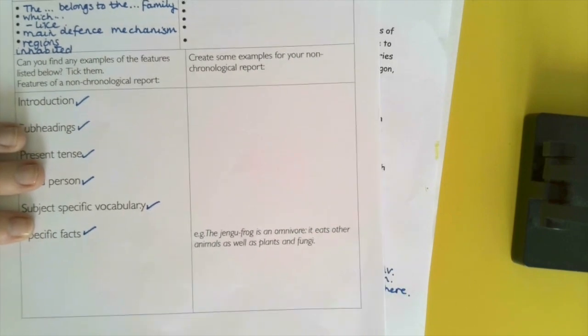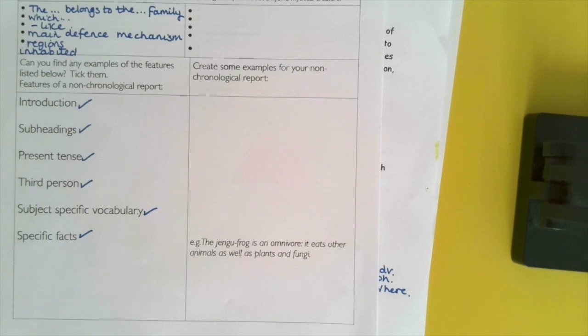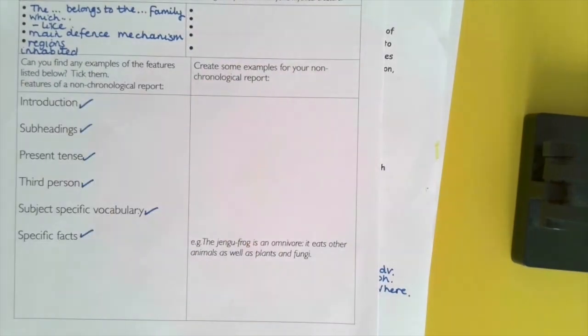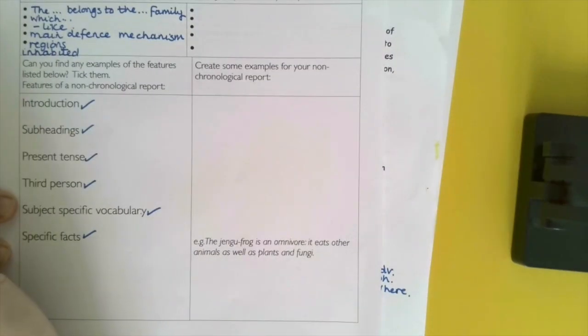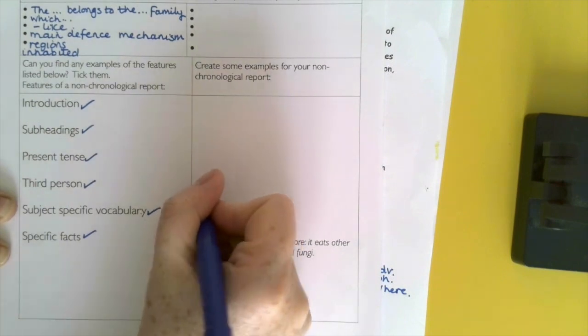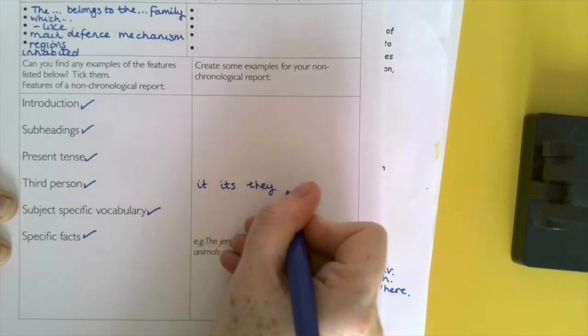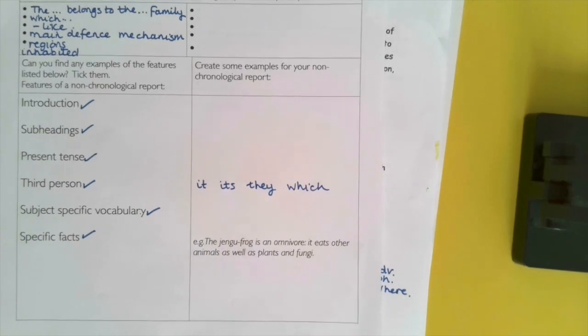Now over here, I would say at this point in time, that is optional. Some of you may have already come up with an amazing idea for your hybrid creature, or if you're in Year 5 for your mythical creature, and you want to start jotting some things down here. Some of you might think, well, I don't even know what I'm going to write about yet. What you could do is just jot down some notes to remind yourself of what some of these things are. So for instance, where I said third person will be it, its, they. I might even write down the relative pronoun which in there to remind me of some of the words that I'm going to be using.